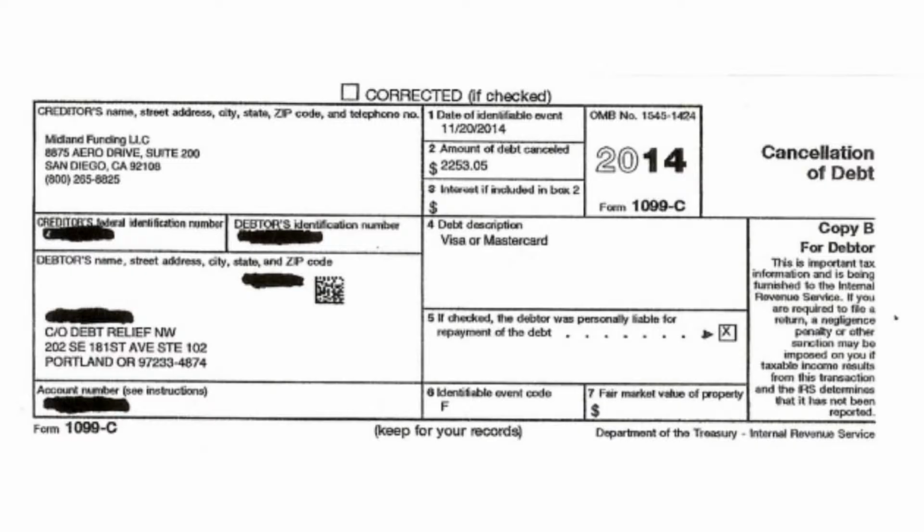Another quick heads up, if you're looking at it, the debtor is actually the taxpayer. So that information would normally have Nick Samples' info on it during the year, okay? Well done. Okay, we're done here.